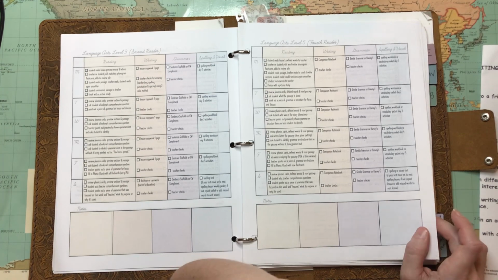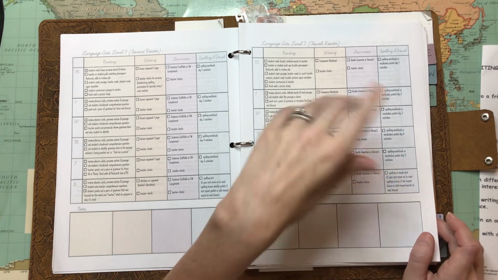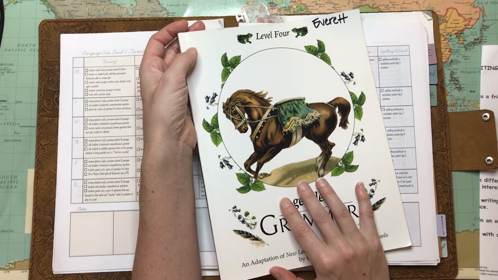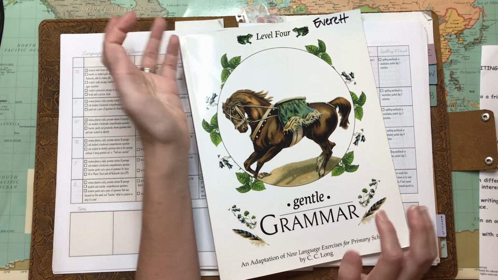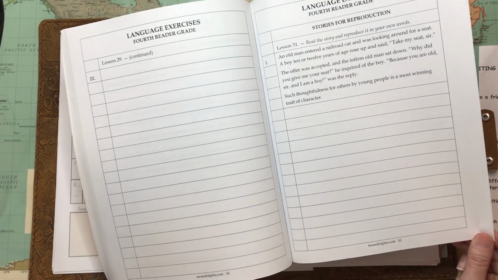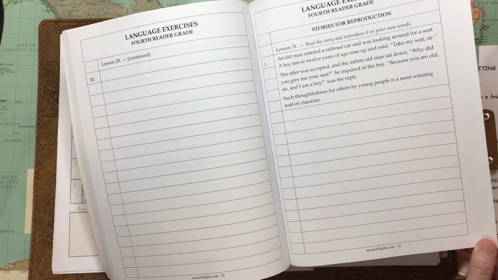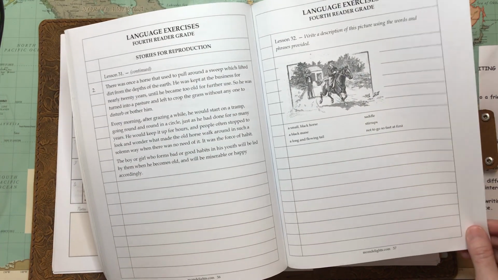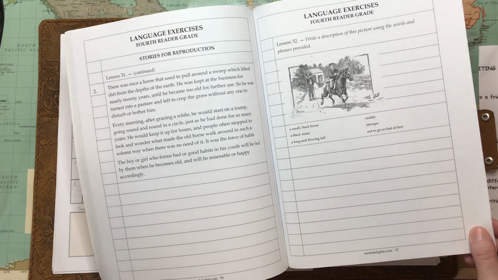I'm trying to think. Sherry, who created this, said, I'm trying to remember when she said you can delay formal grammar for a long time, in her opinion. And these have some good little stories for reproduction. Read the story and reproduce it in your own words. Write a description of this picture using the words and phrases provided.